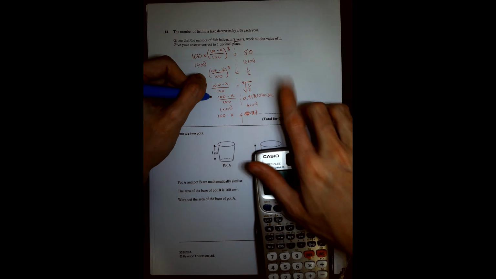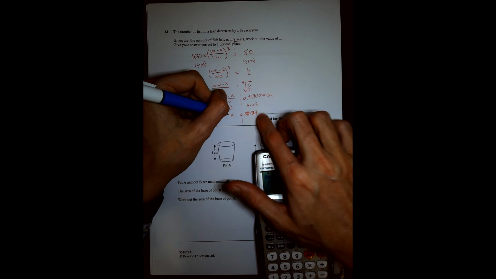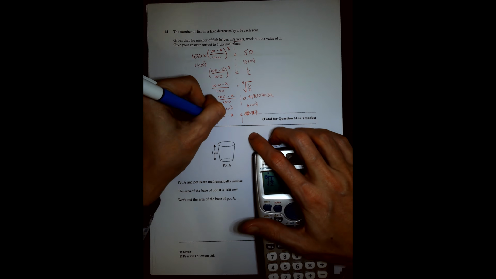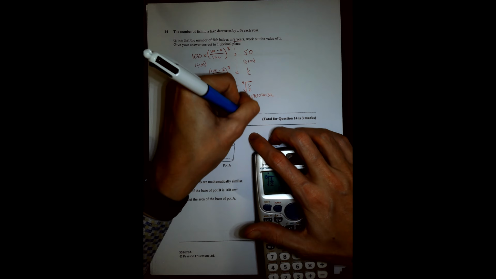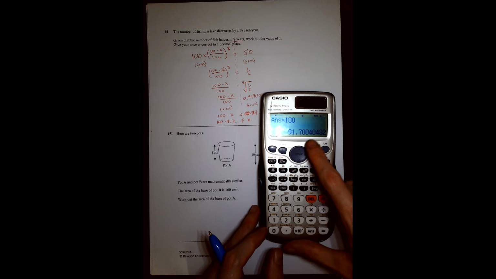So add my X to both sides, that'll move my X over here, get rid of this X, take away 91.7 from both sides, is equal to X. That will give you my answer, so I'm going to times this by 100, 91.7.